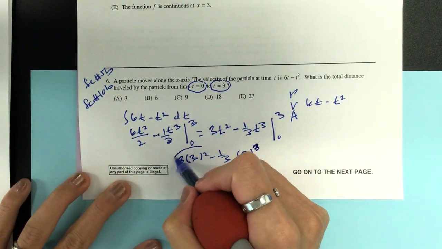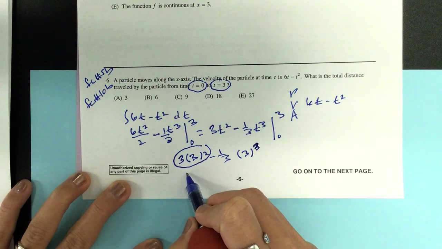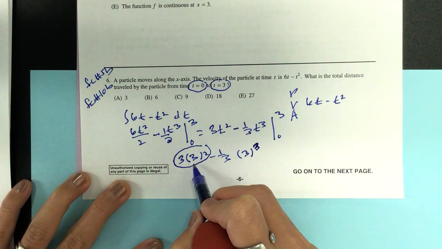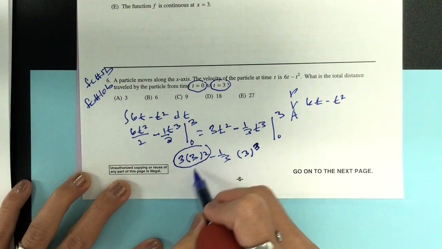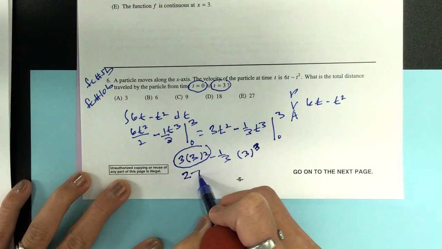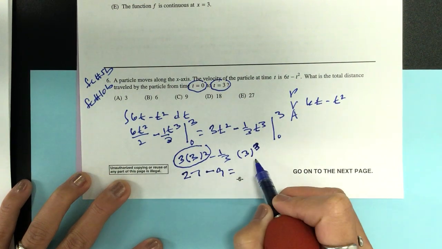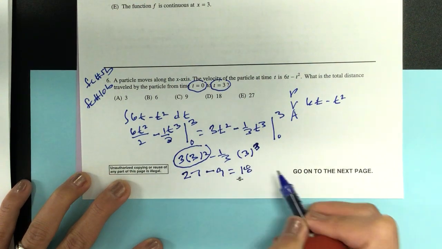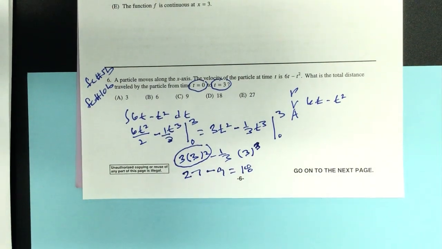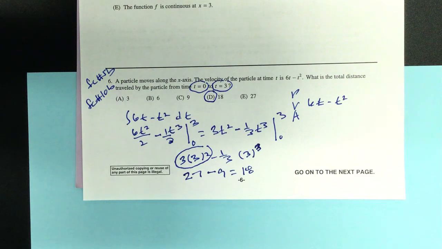So Rohan, what is all of this going to give us? 3 squared, 9. Well, that's 27. That's 27. And then the next one is going to be 9, right? So 27 minus 9 is 18. Which answer choice are we looking at? D it is. So tally yourself. Was that a potential or was that a raw?